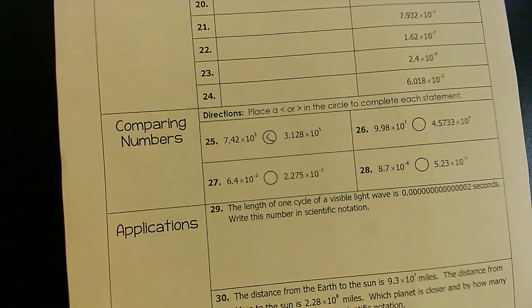What I want you guys to do when you are doing these: on the one that's on this side, you'll write the number above it. This side, you'll write the number below it. And tell me in the middle.